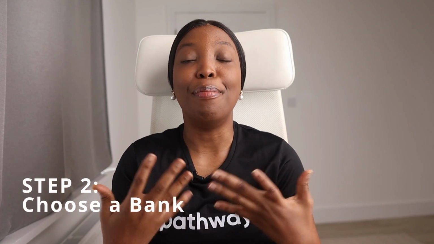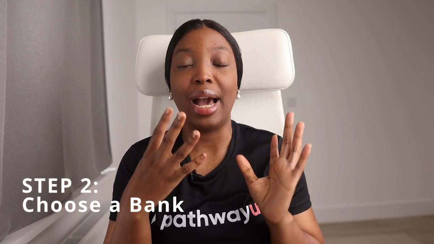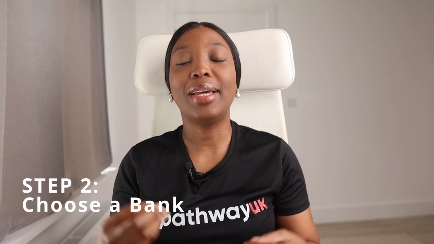There's also something called a basic bank account, which is designed for people with poor credit history. These accounts offer essential banking services without credit facilities. Moving on, the second step is to choose a bank you would like to open one of the accounts I just mentioned with. The UK has many banks, including traditional high street banks, online-only banks, and building societies.